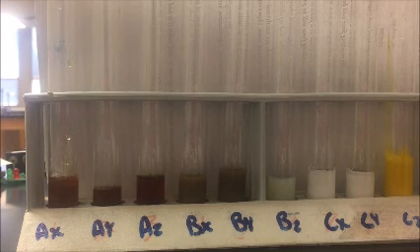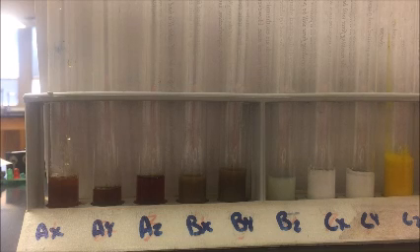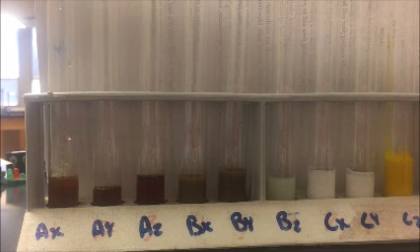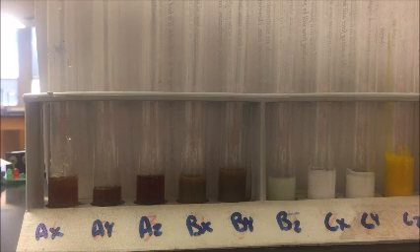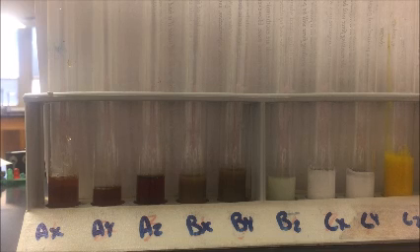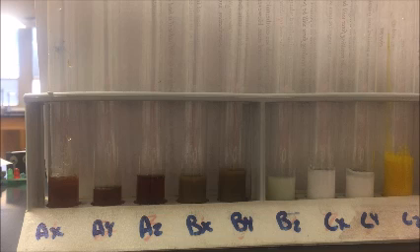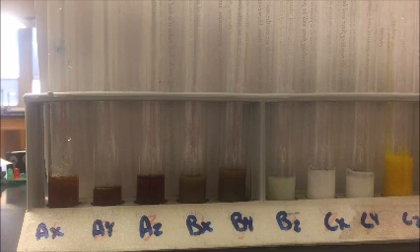So what you should do is write down your observations, and then your conclusion questions are going to ask you what the compounds are that we made. Well, compound A was an iron 3+ ion. Compound B was the silver 1+ ion, and compound C was the lead 2+ ion. Compound X is the carbonate ion. Compound Y is the hydroxide ion, and compound Z is the phosphate ion.